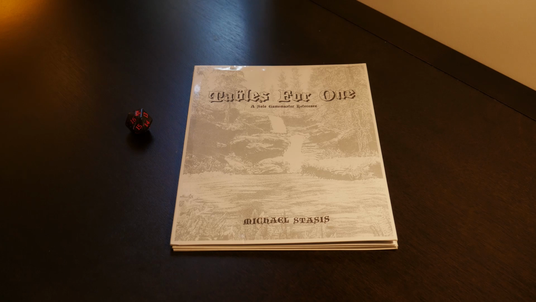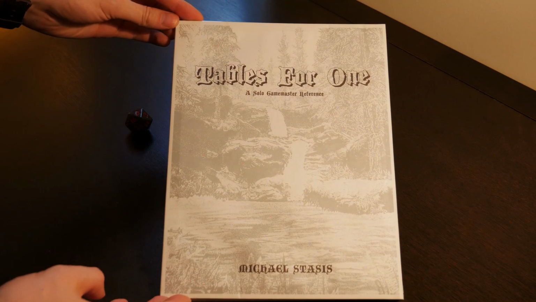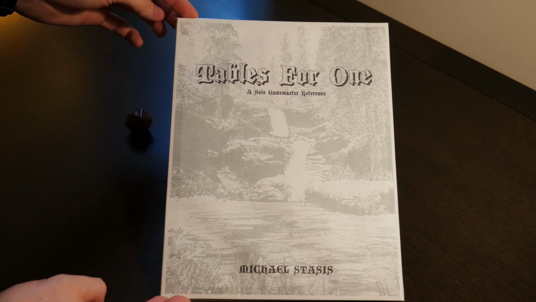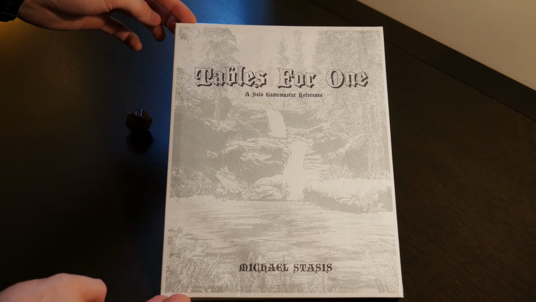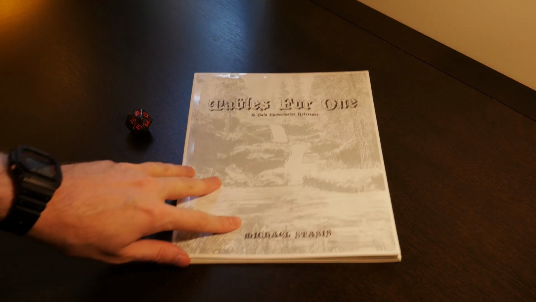But before I release the Adventures of Conrad 4, I wanted to talk about this product that I've been working on over the last 2 or 3 weeks. It's called Tables for One. I was having this issue where I was running adventures or sessions for other people, and there are all these amazing random tables throughout all these different books, and I just got tired of rifling through all of them while I'm trying to get immersed in the story.